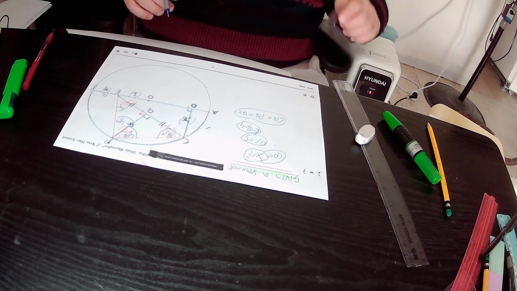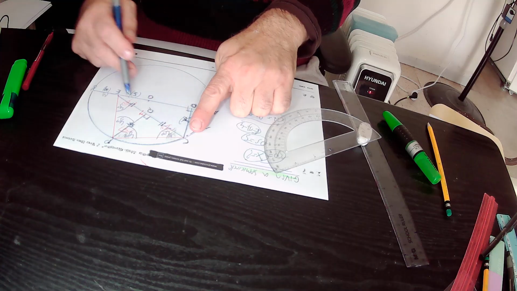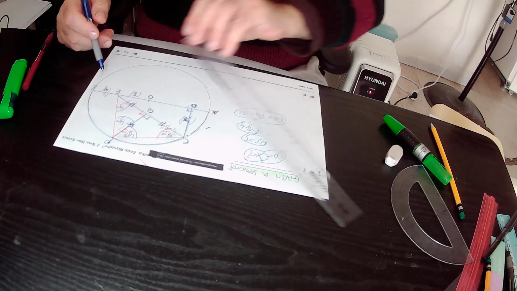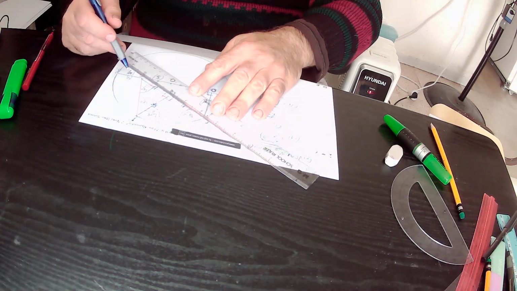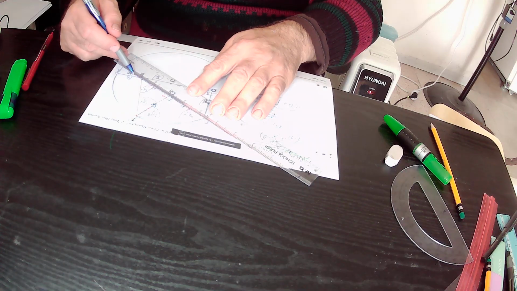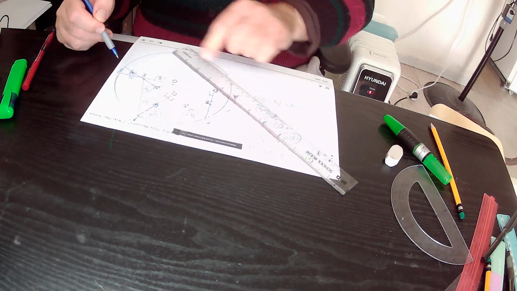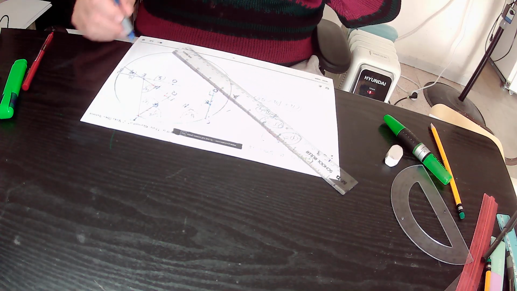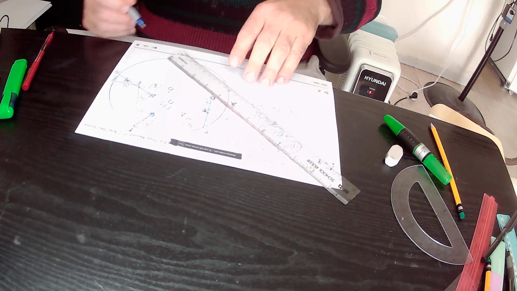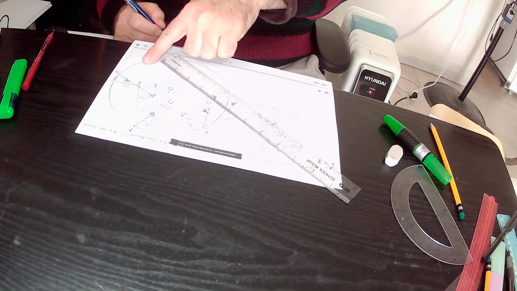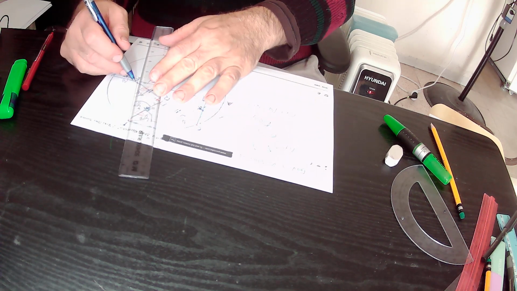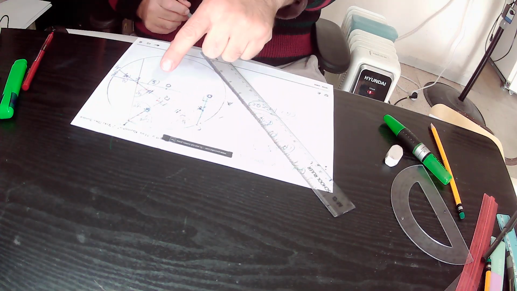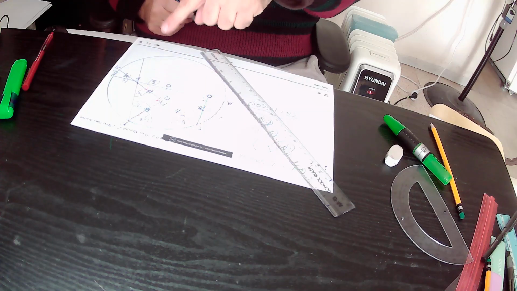In the next step, we will extend the straight line CE until it touches the circle. And we'll define the touching point of the extended line CE with this circle. This point is point M. Likewise, we'll extend the straight line PE until it touches the circle. And we'll define the touching point of the extended line PE with this circle. This point is point N.